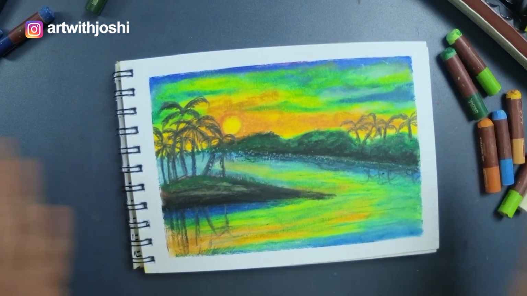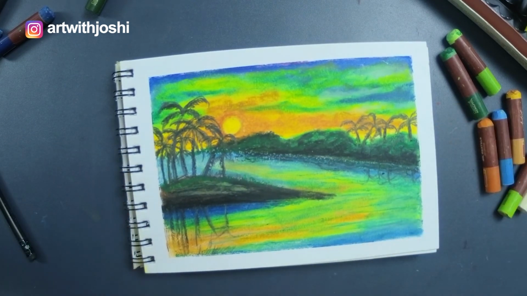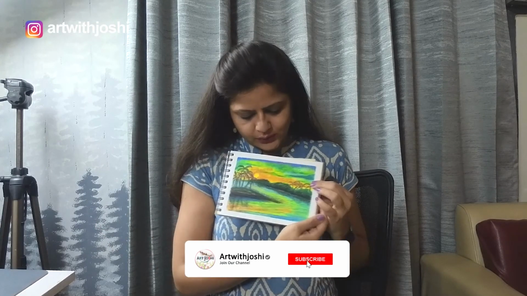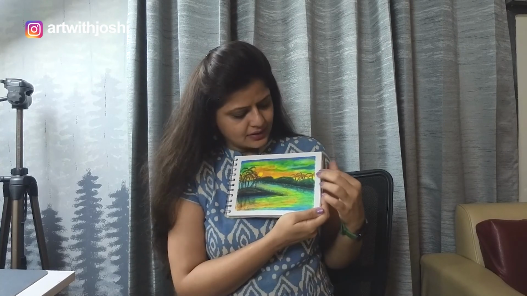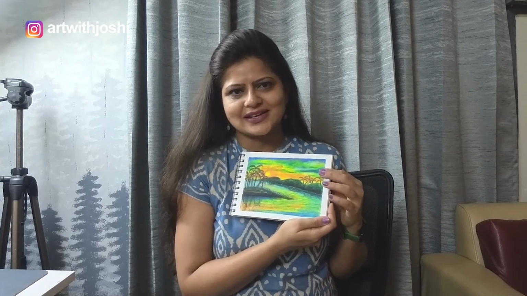This is how the landscape is looking. In very easy steps, we have done it. Now this is what we have created. Do give it a try and just enjoy this process. It's so easy to create these paintings.